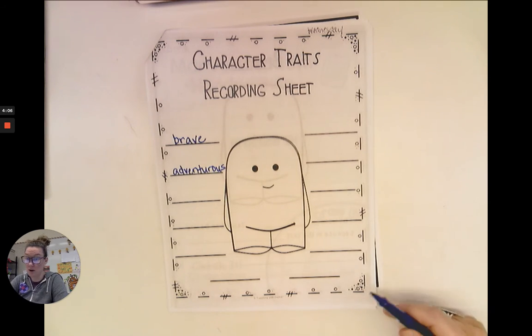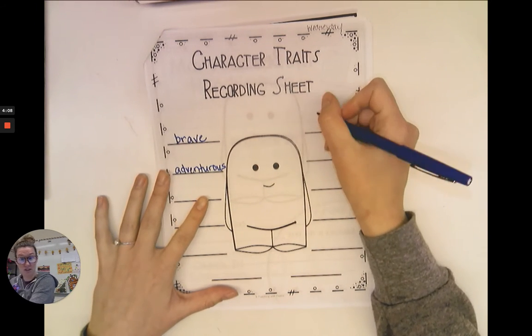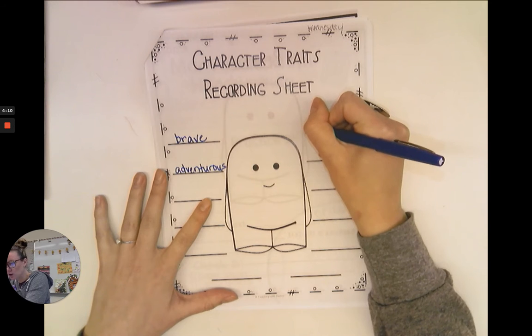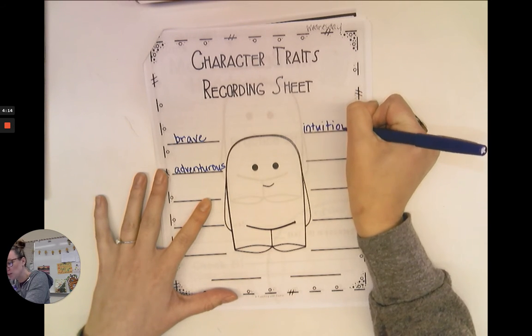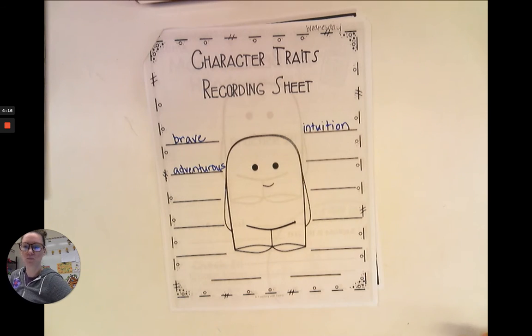Okay, so a nice one, this is a challenging word, but it's a good one. Intuition, intuitive. Okay, trusting your instincts, listening to what you feel and what you know, and working off of that.